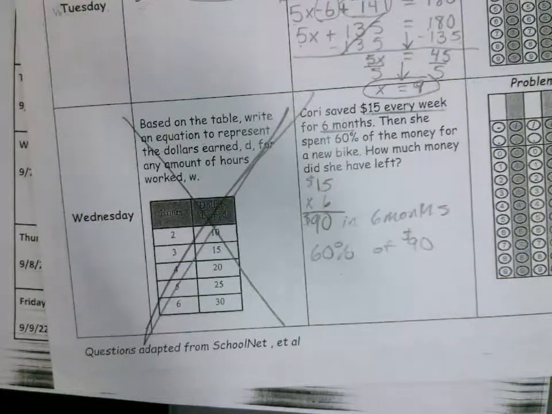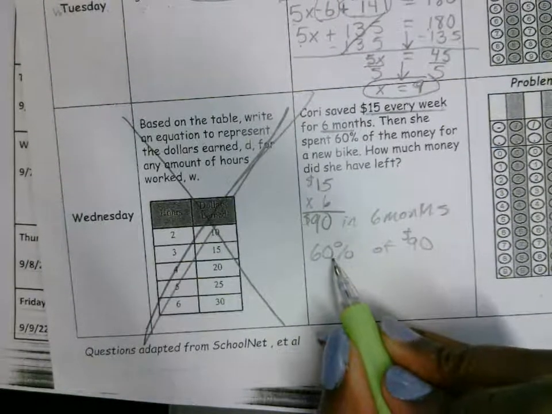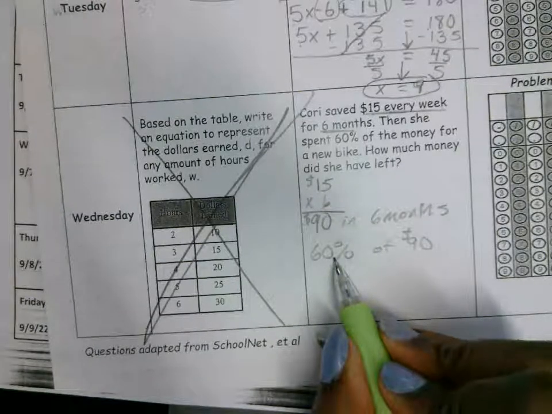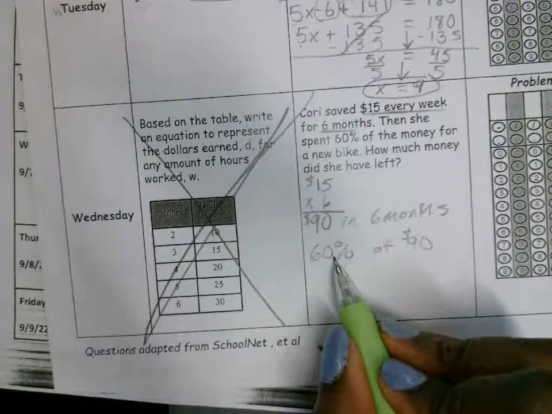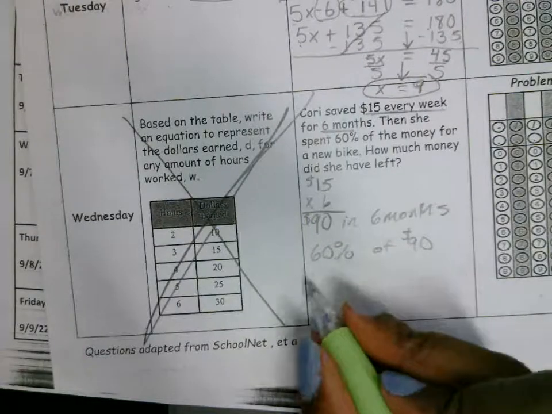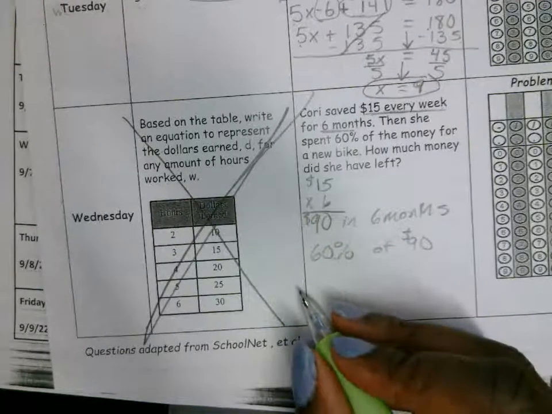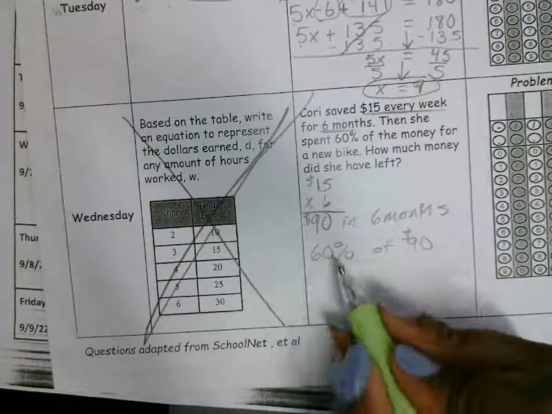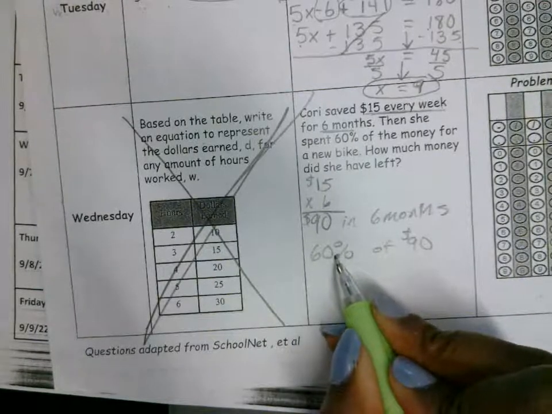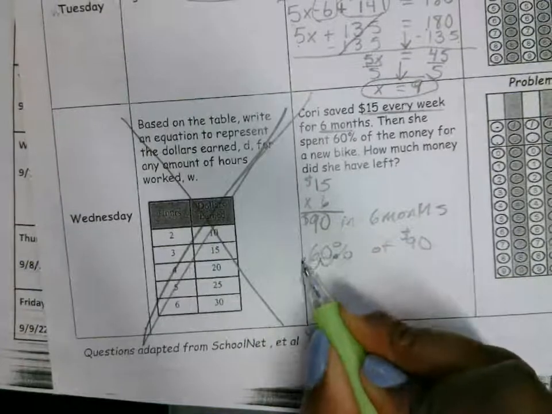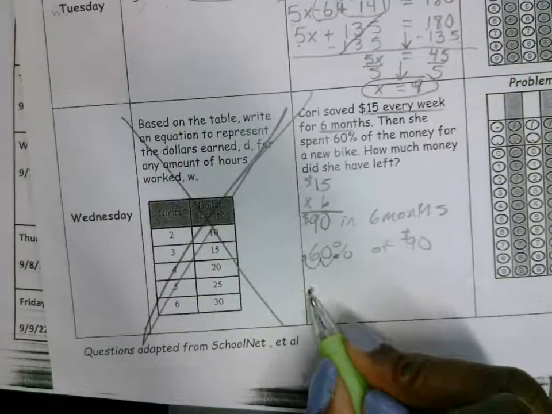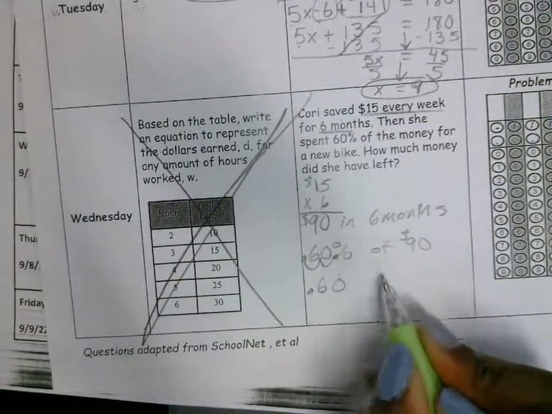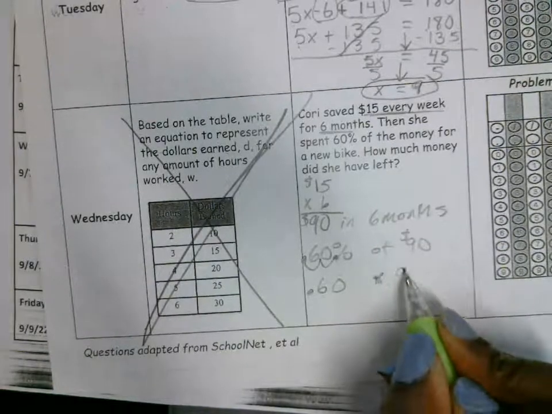Continue. All right. So here we're going to change this percent to a decimal. Somebody's talking when I'm talking. Please don't do that, okay? How do we go from a percent to a decimal? You move it. Move what? The decimal. How many times? Twice. Very good, Abby. 1, 2 times. Okay. So this is 0.60. Of is going to be multiplication, 90.